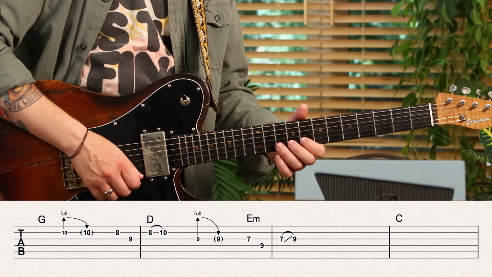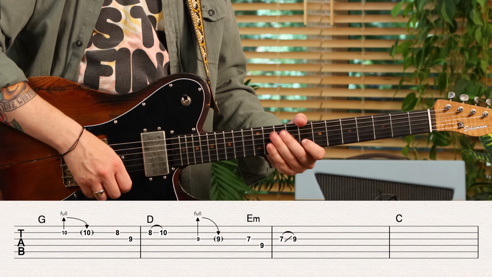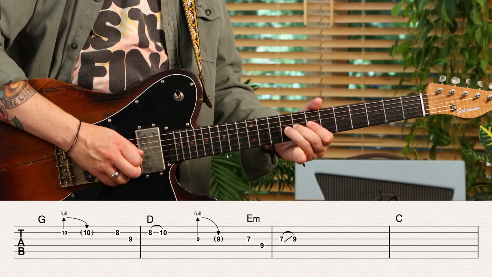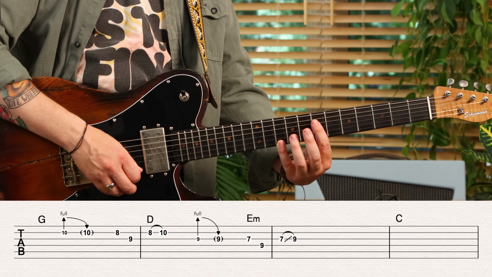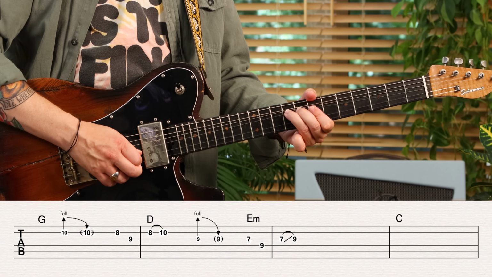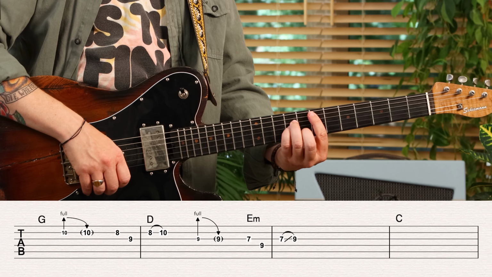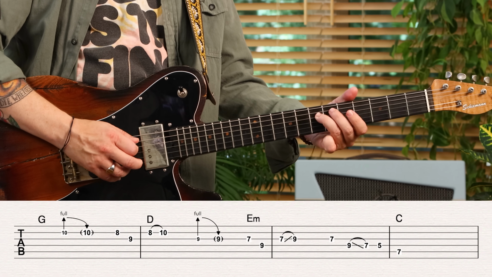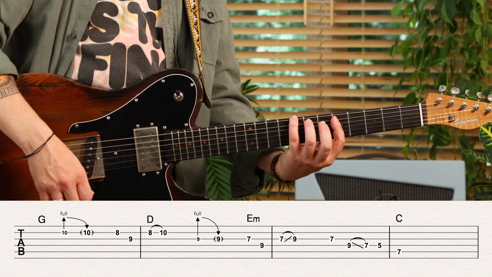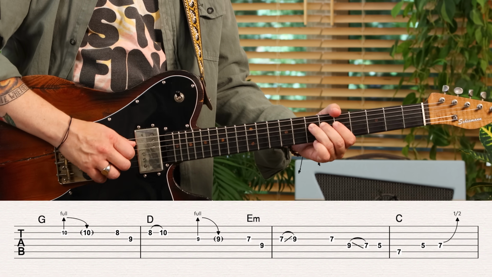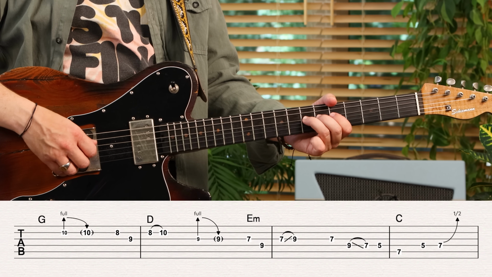because here's a G. Here's our major pentatonic. That's the B.B. King lick. That is, I'm thinking about this D chord here. Again, that D chord. There's my E minor. There's a C chord. And again, putting a little kind of bend on it.